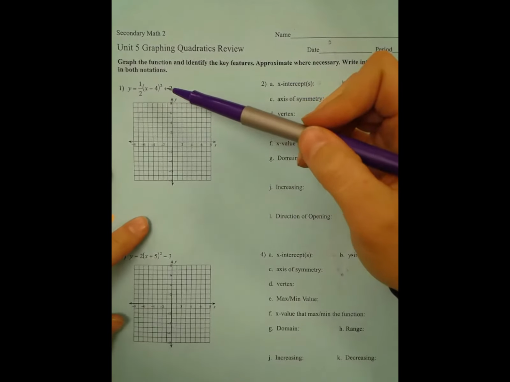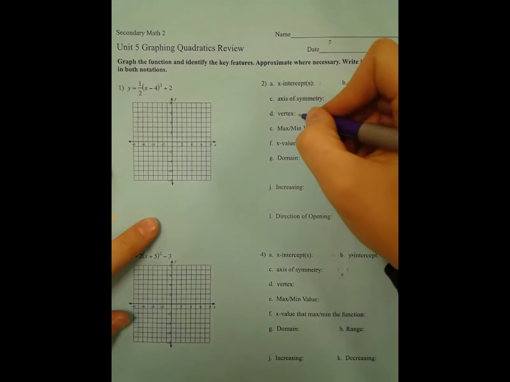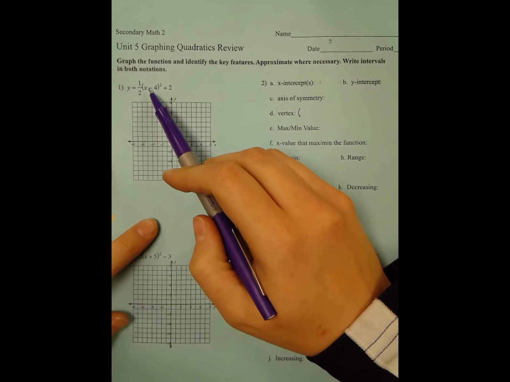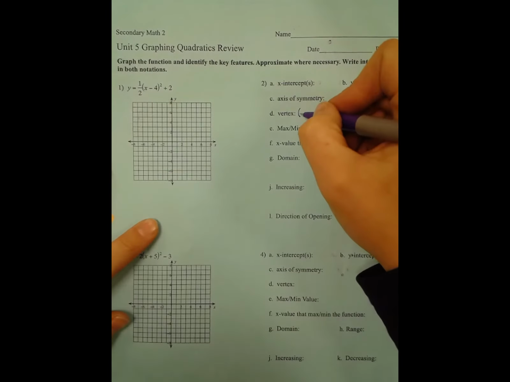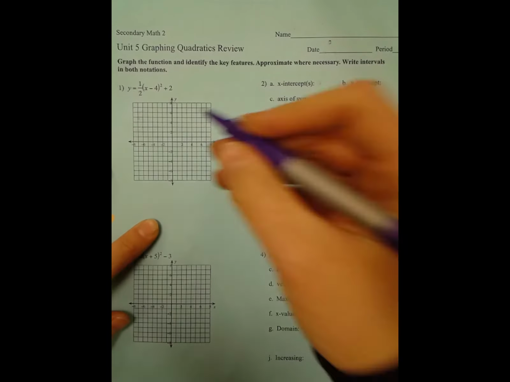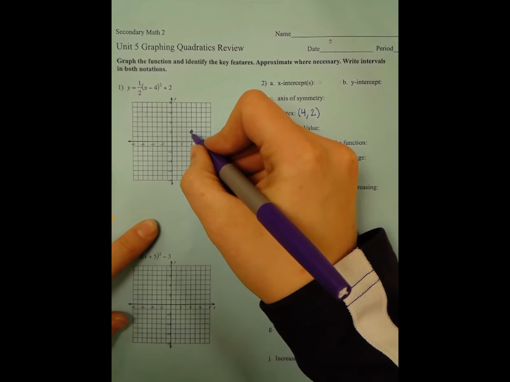Okay, we're going to do number 1 and 2 on the review. So we are just graphing. This is vertex form, meaning the vertex is going to be what's easiest for us to pick out. So to find the x-coordinate, I just take the opposite of what is in parentheses. So this is going to be a positive 4. And then the y is just whatever number's out here. So that is going to be positive 2. So 4, 2. There is my vertex.